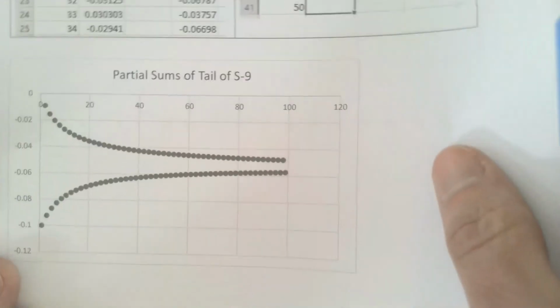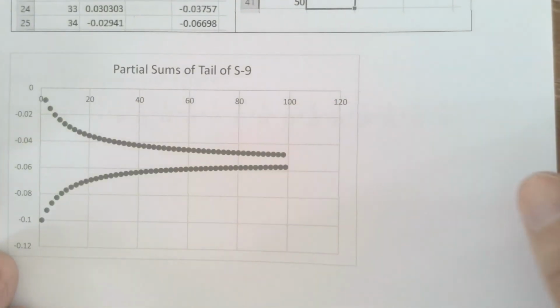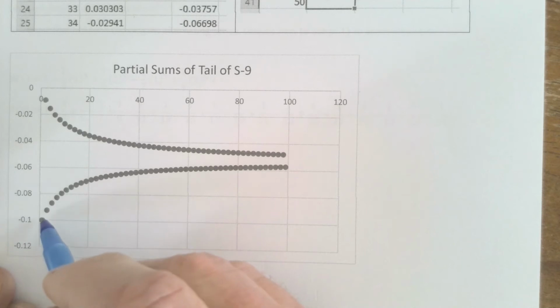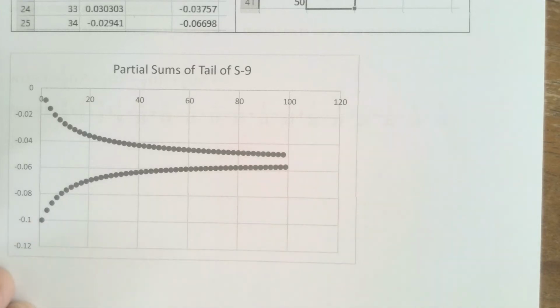And here's a little diagram or an image that shows you the partial sums of the tail. Remember how I said our error between natural log and the ninth partial sum has to be closer to 0 than the first term of the tail. Well, that first term was negative 0.1.